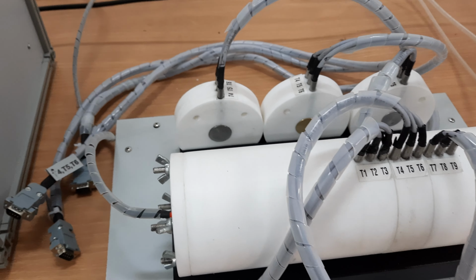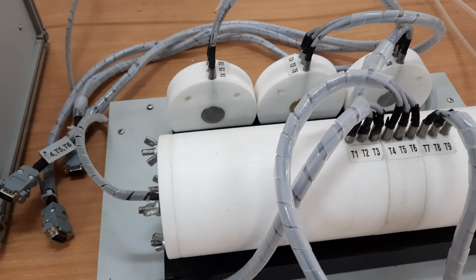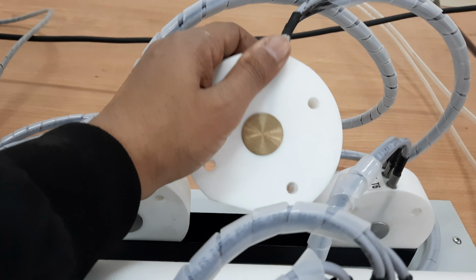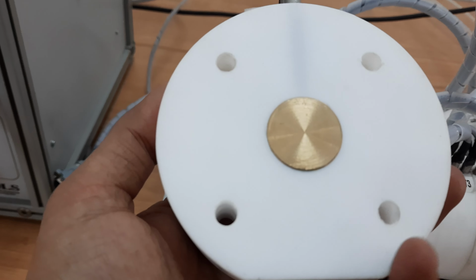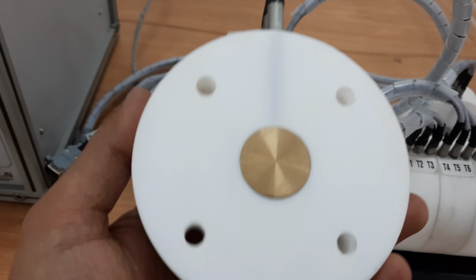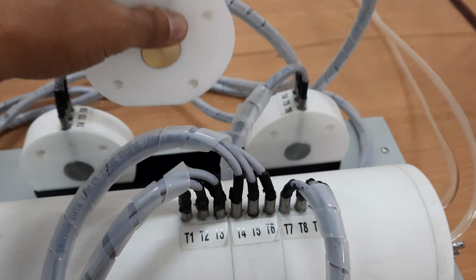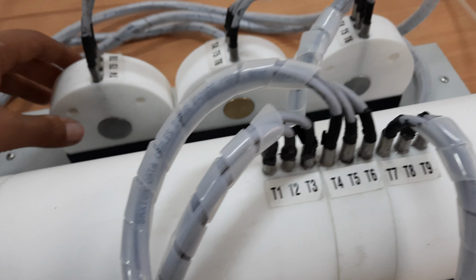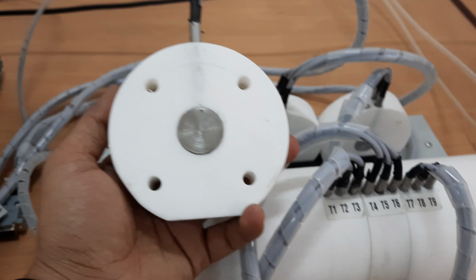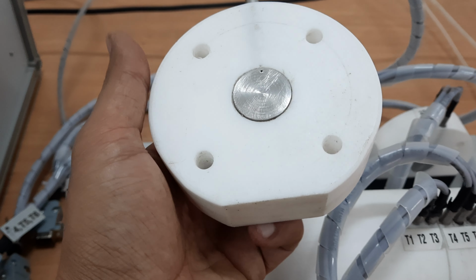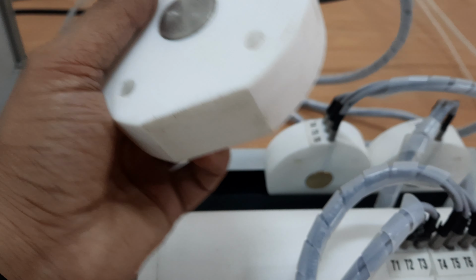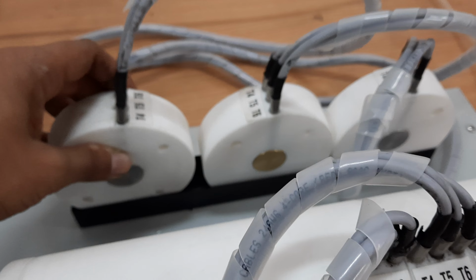Four intermediate test sections are supplied with the equipment. This center test section is made up of brass material of the same diameter as the heating and cooling section. This is the stainless steel test section of the same diameter as the heating and cooling section to demonstrate the effect of change in thermal conductivity.